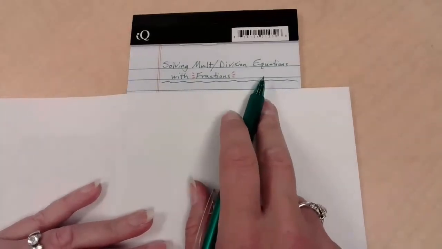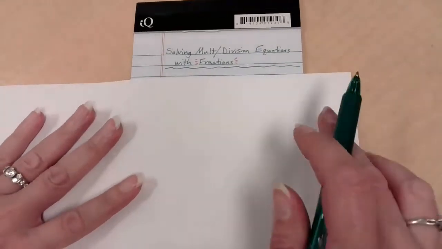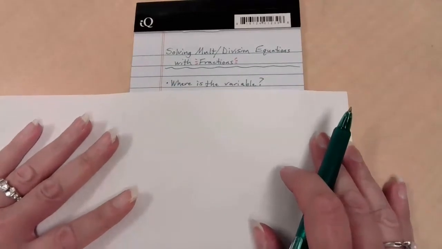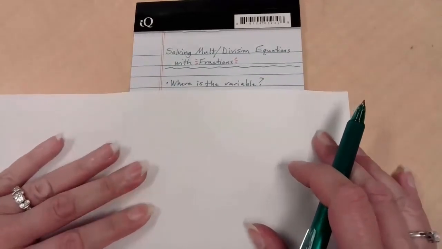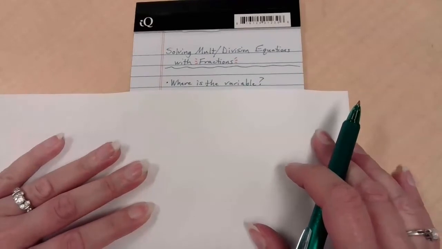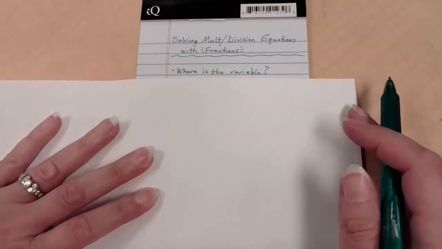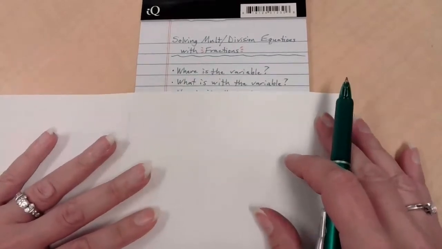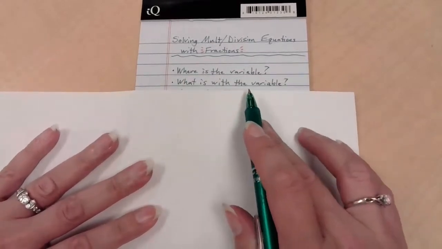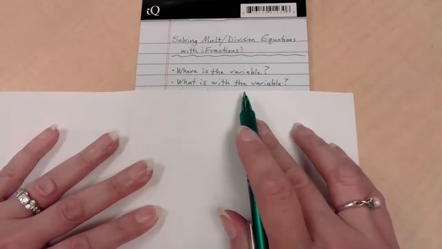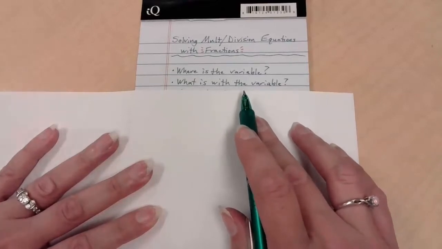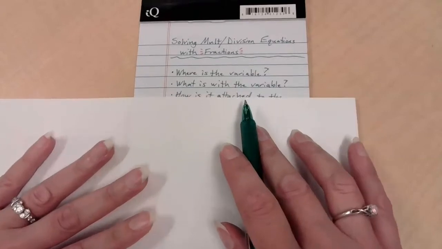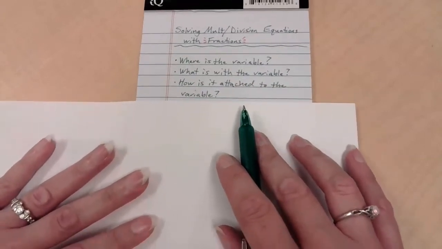All right, brief recap for solving equations. I've got a couple of questions to focus your mind. If you are solving equations, ask yourself the following questions. Where is the variable? Because if our goal is to get the variable by itself, it'd be nice if we knew where the variable was. And once we have found the variable, what is with the variable? What numbers are around the variable on the same side as the equal sign? Because those are the things that I'm looking at, the attachments.